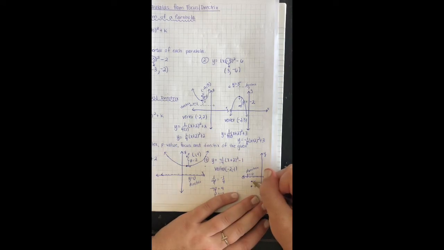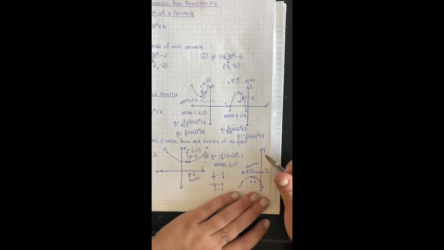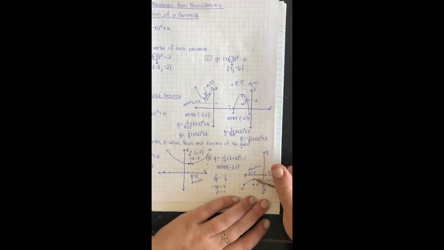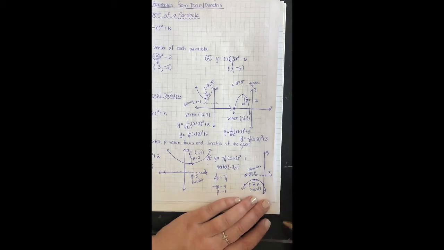Okay, again, to technically get a full proper graph, I should, from my focus, go 2 p units out in each direction. But again, I don't think that really makes too much of a difference for this lesson. What you really need to be able to do is identify what's the p-value, what's the vertex. The coordinates of the focus would be -2, -2. And again, this is a p-value of -1.